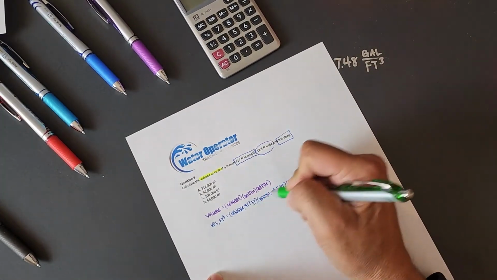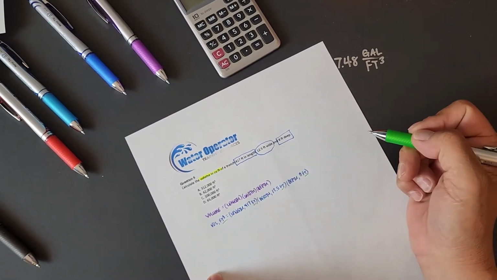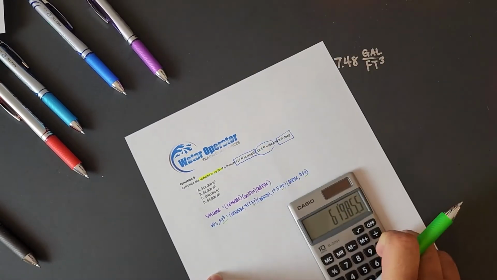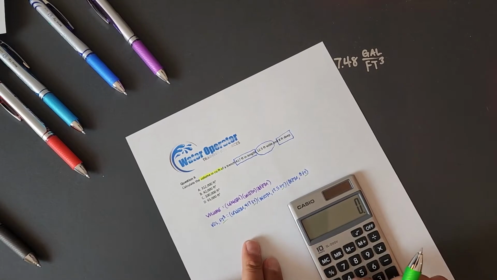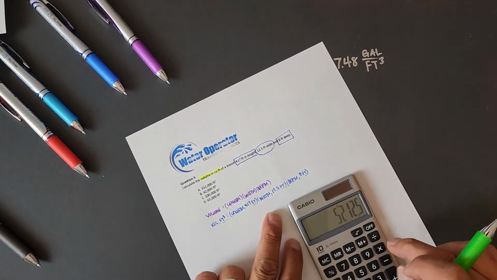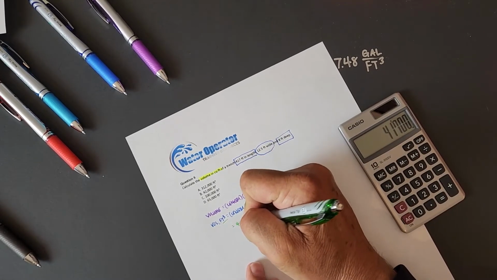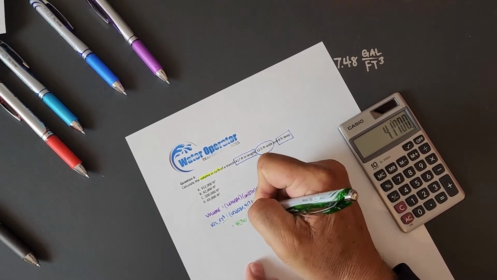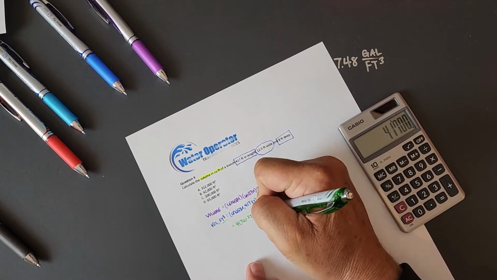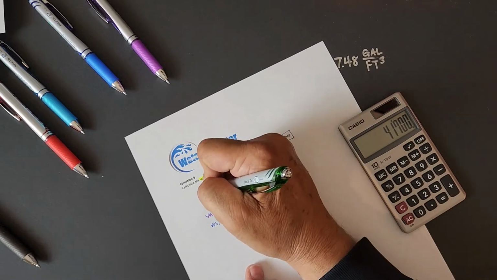I have feet, feet, feet. That's going to give us cubic feet. We'll multiply this out. 417 multiplied by 12.5 times 8. 41,700 cubic feet. The best answer is B.